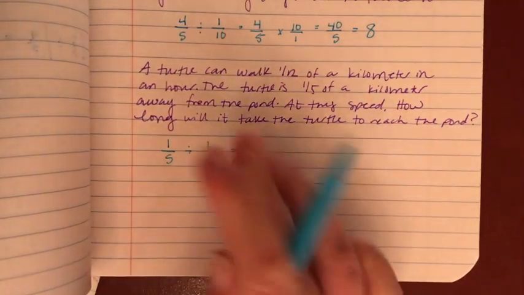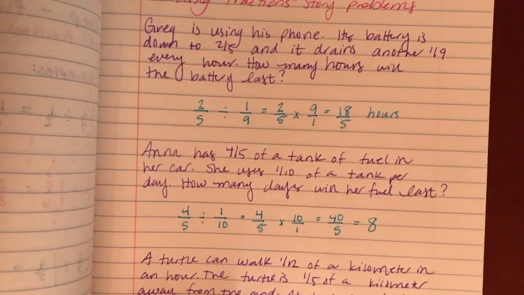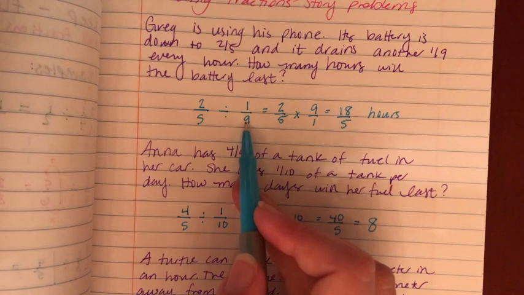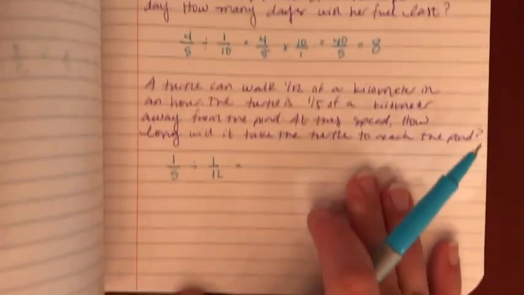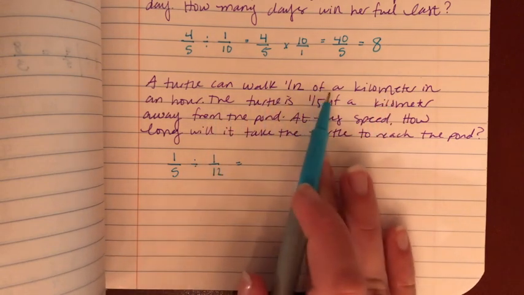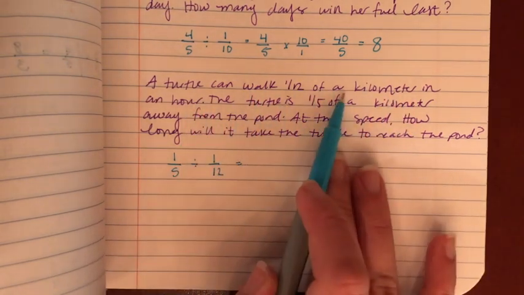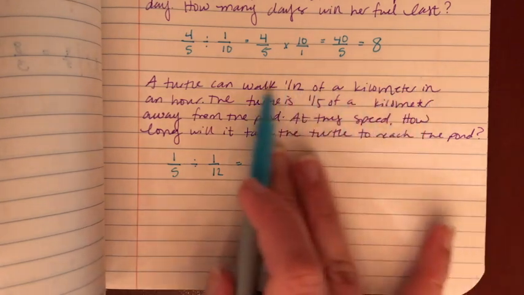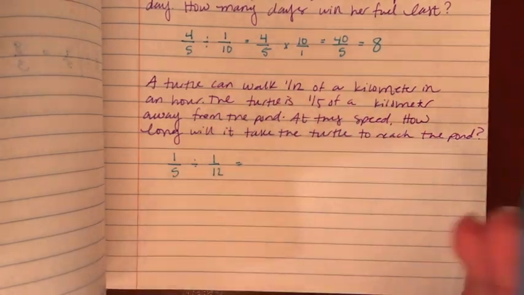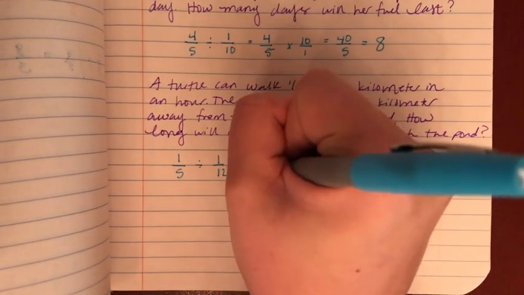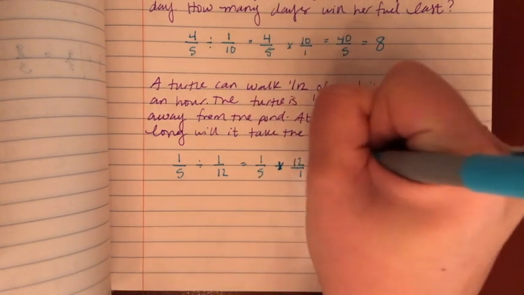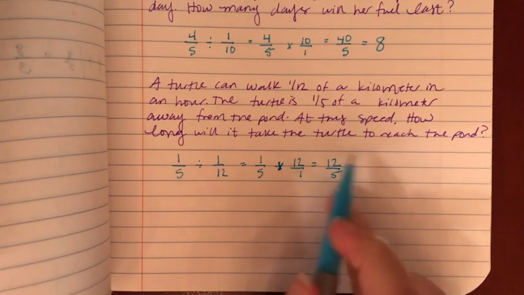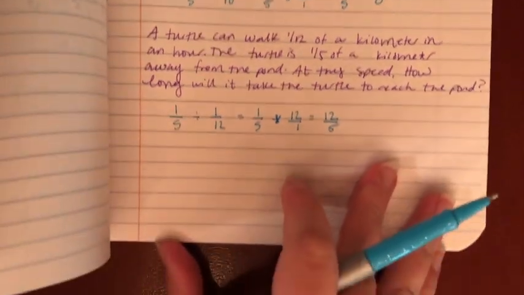And then one thing that I would like to point out before I solve this one is that in all these problems, what we're dividing by is almost a unit rate. So 1/9 of the battery every hour, 1/10 of a tank per day, and then here it was 1/12 of a kilometer in an hour. So this might not be a very exact rule, but if you're really unsure, look at where you see the unit rate, and that is likely going to be your second fraction. Now here we can flip and multiply, times 12 over 1, and I get 12/5. And since it's already reduced, I don't need to do any reducing. I can leave my answer just like that.